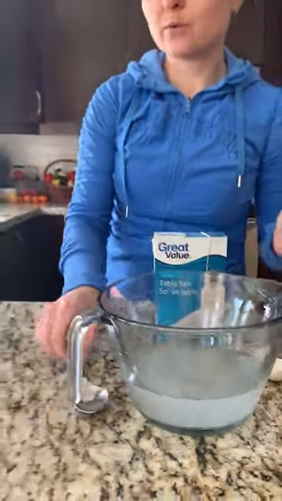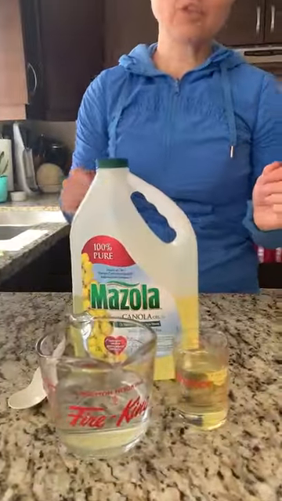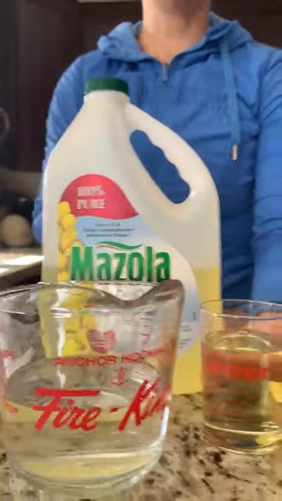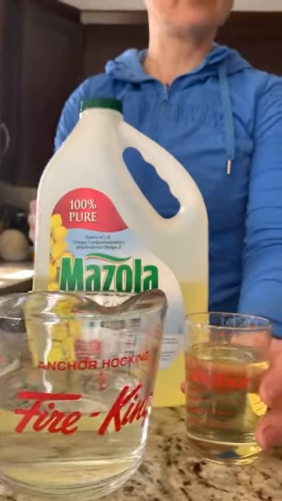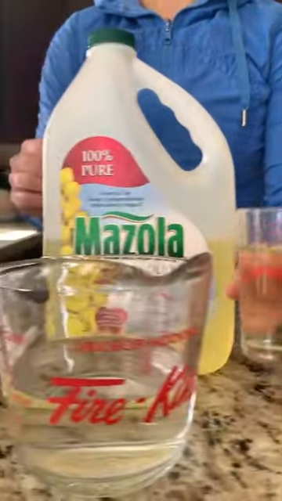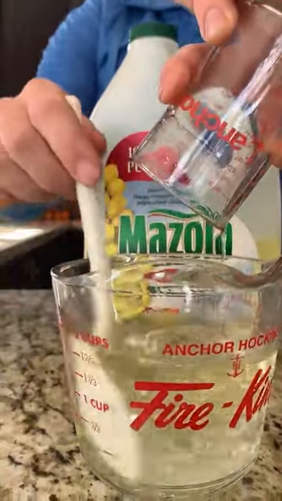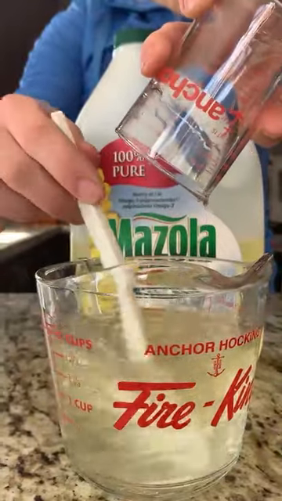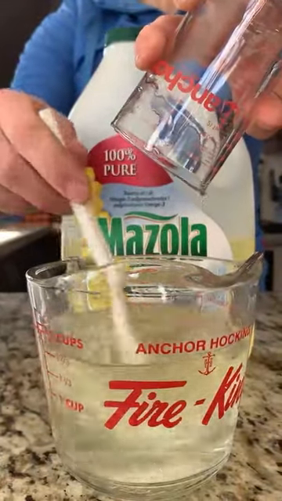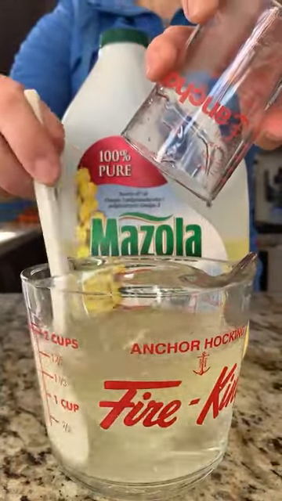Next, we're going to dissolve vegetable oil, 125 milliliters of it, into 500 milliliters of water. We're going to pour our vegetable oil into the water and stir. As we can see, the vegetable oil is not dissolving in the water.